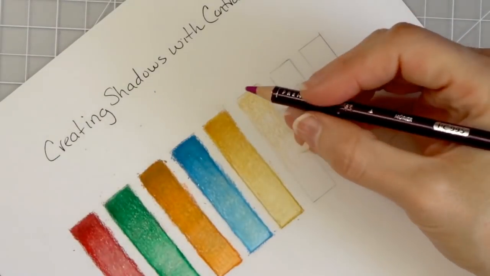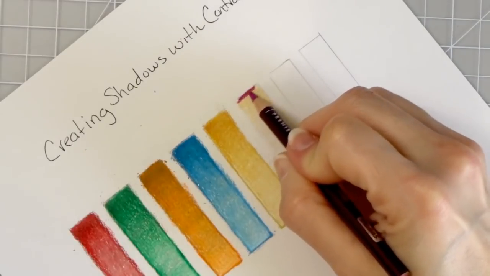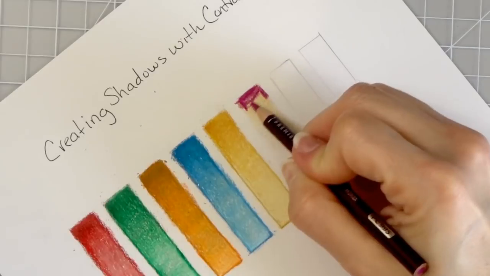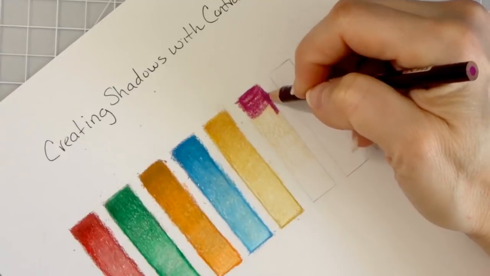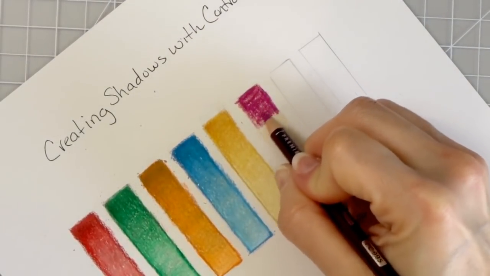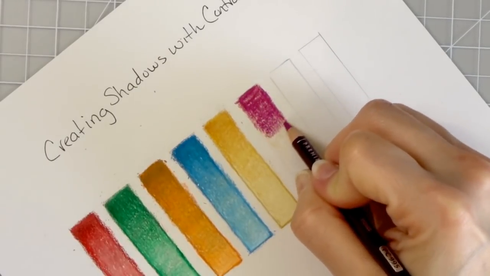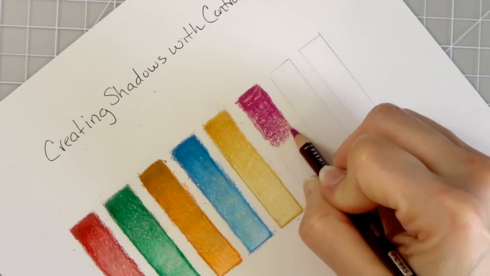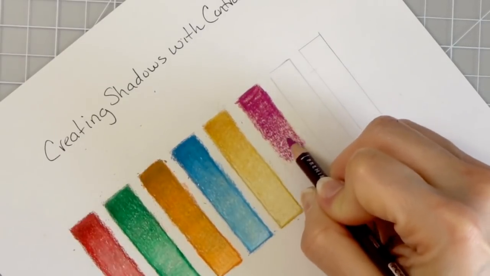So let's go ahead and come in now with our mulberry. And like I did the others, we are going to come the other direction. Wow, this combination really works well together. I really like this one.